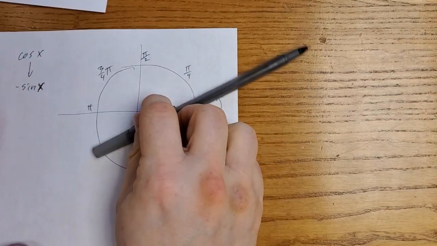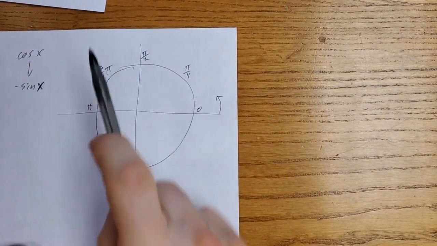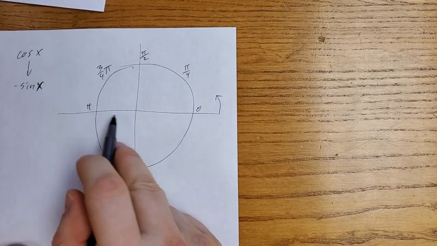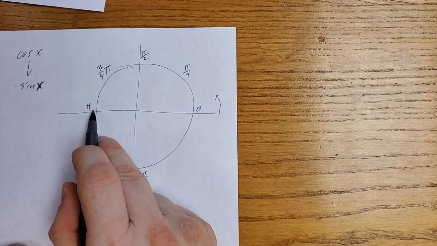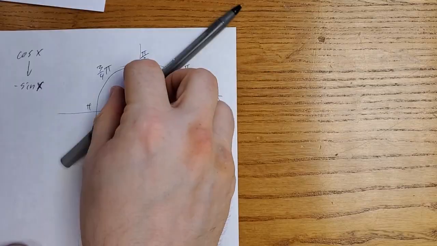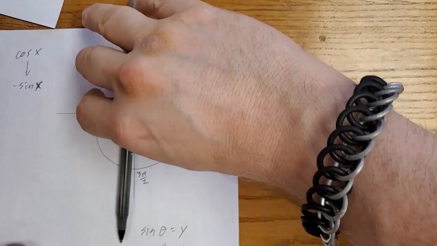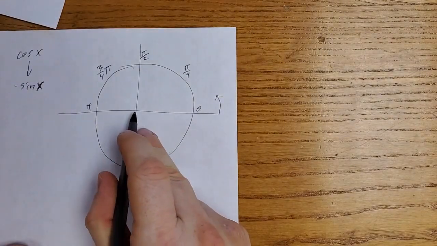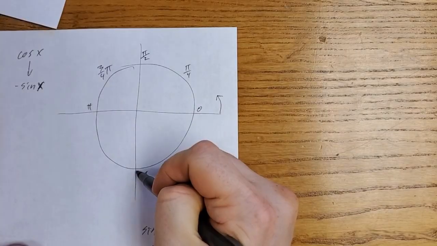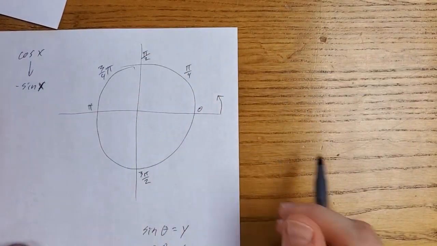And then if you continue on your angle all the way around to pi, your x value is -1, but your y value is again 0. And on and on. If your angle is all the way to 3/2 pi, then you have an x value of 0 again, but your y value is -1, because you're going around the circle.